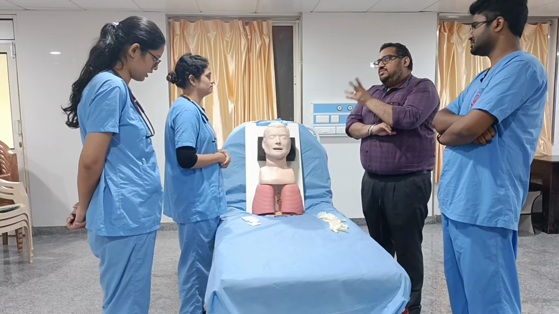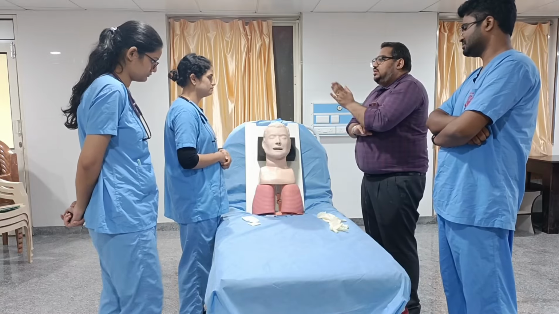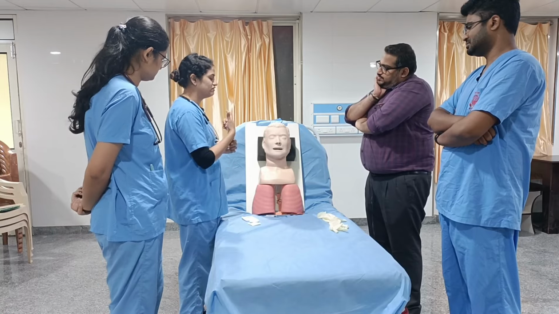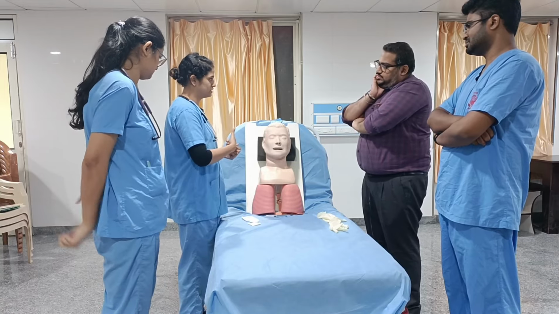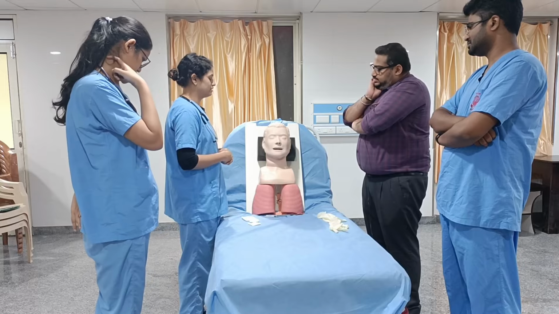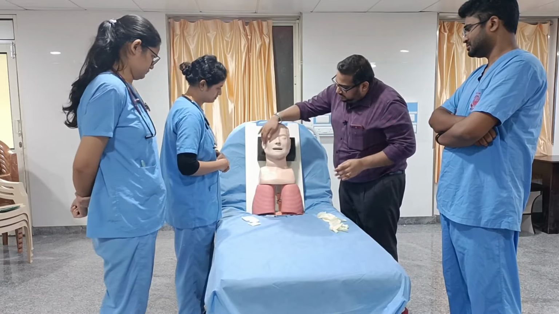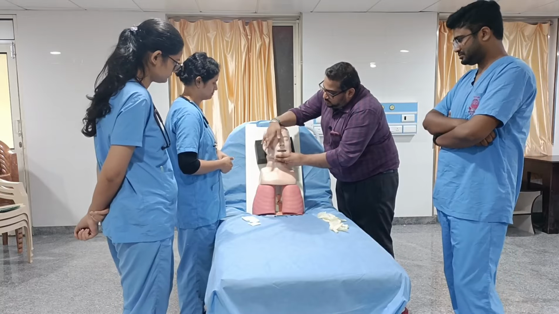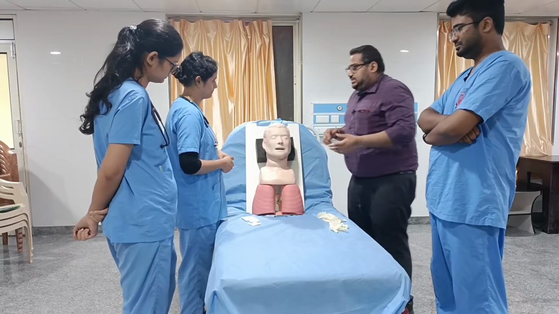How will you differentiate from examination whether it is a unilateral or bilateral TM joint dislocation? On inspection, there will be deviation of the angle of the mouth to the opposite side, the unaffected side. Suppose the patient has a TM joint dislocation on this side, the angle of the mouth will be deviated to the other side, so he is unable to close on this side. That will be the classical finding.